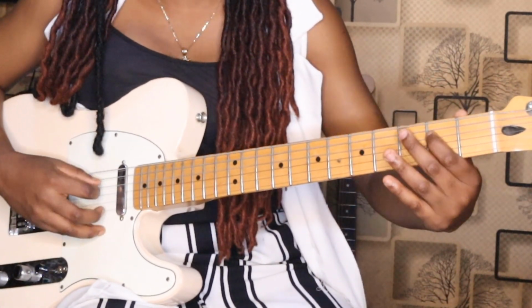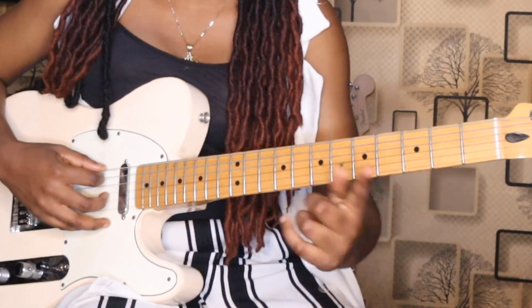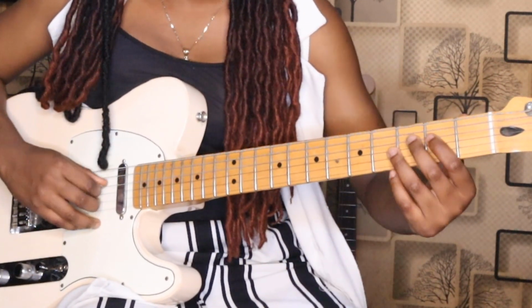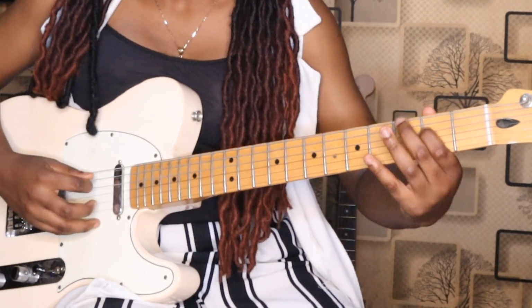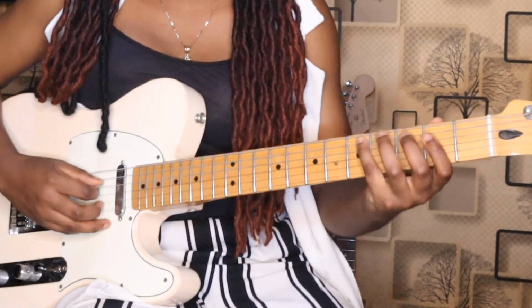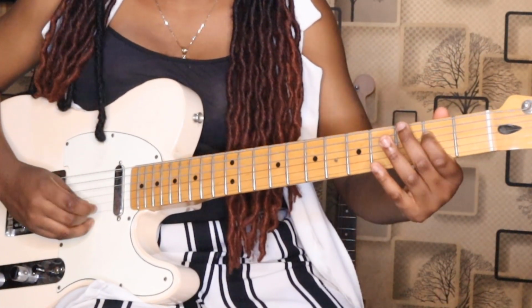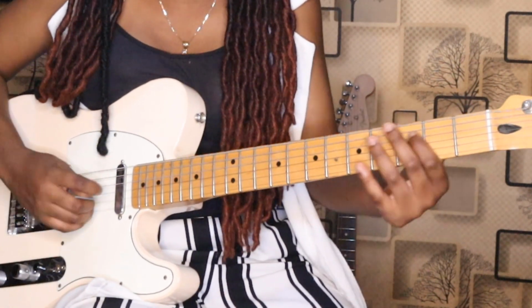The third of your fourth chord, that's the third from your C, is E, which is also the sixth of your one chord. So if you're playing this, you're playing the sixth of your one, and you're also playing the third of your fourth chord.